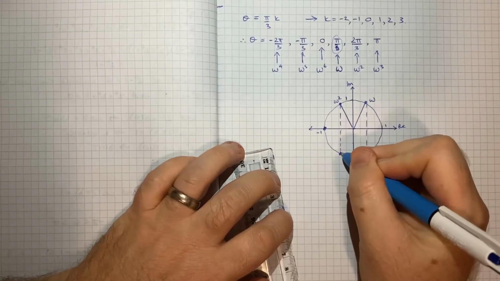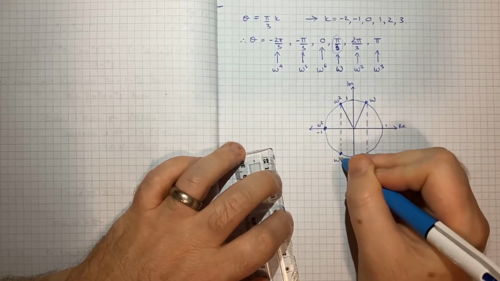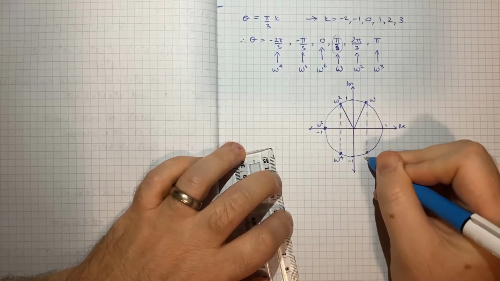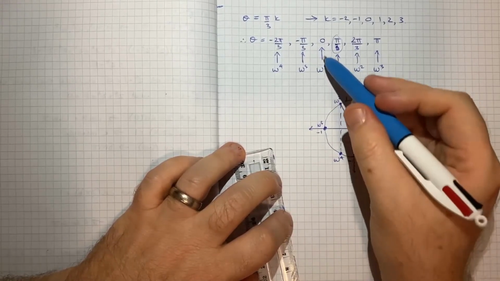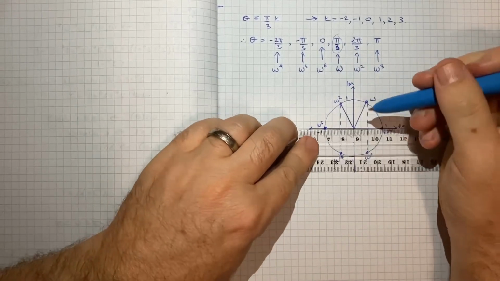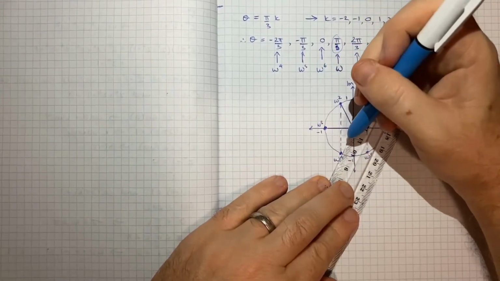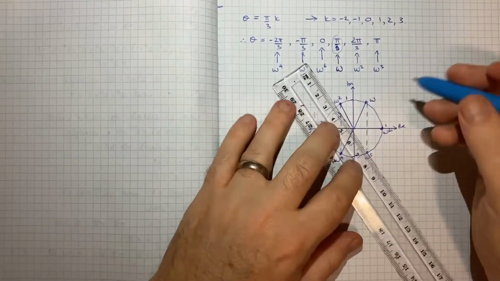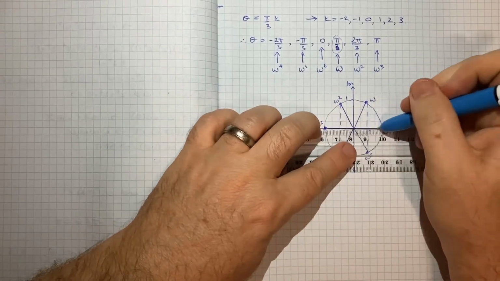So diagrammatically we'll get w, w squared, w cubed, w to the 4, w to the 5, and then finally w to the 6, with an argument of 0 basically being on the real axis. So those are all the 6 complex roots of unity for z to the 6 minus 1 equals 0.